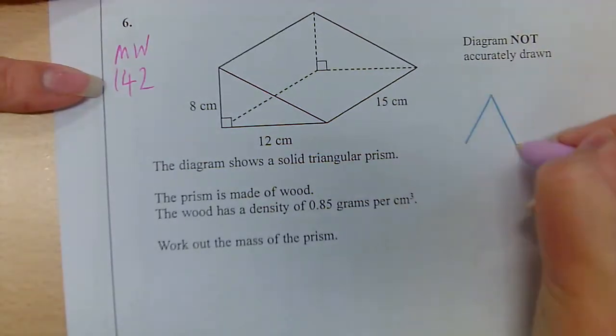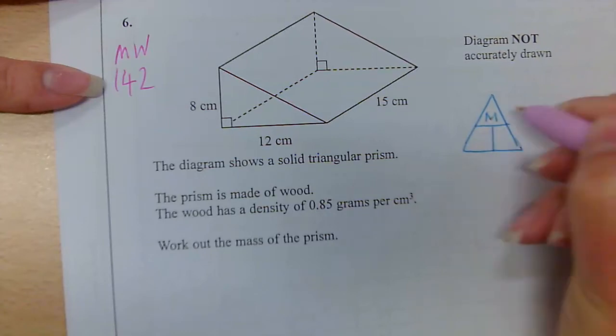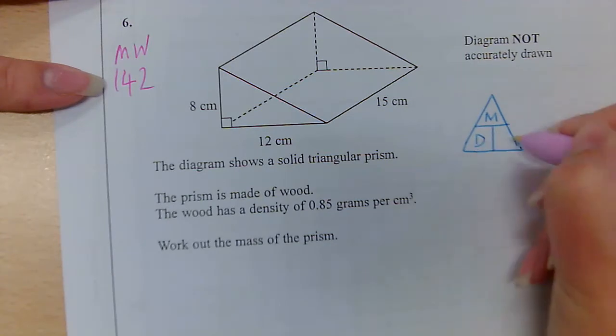I'm thinking of my mass density volume triangle. Please remember your mass density volume triangle. I remember it because the M goes at the top, because it's got two pointy bits like the top of the triangle. But please remember whatever you like.